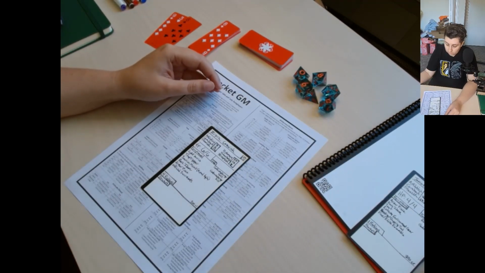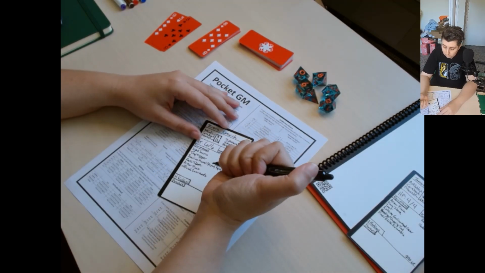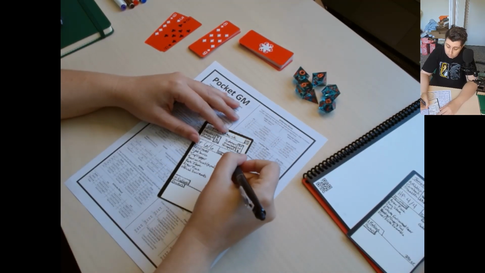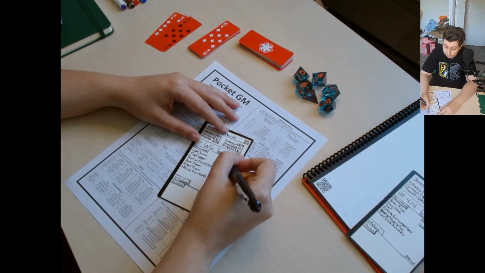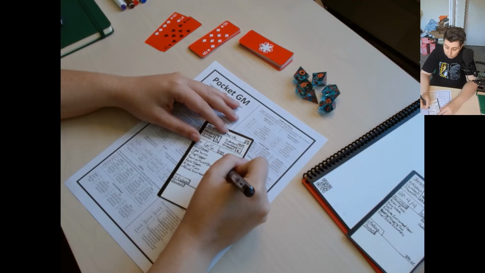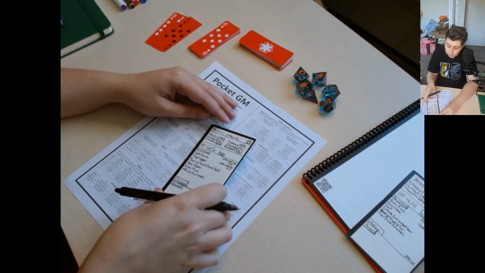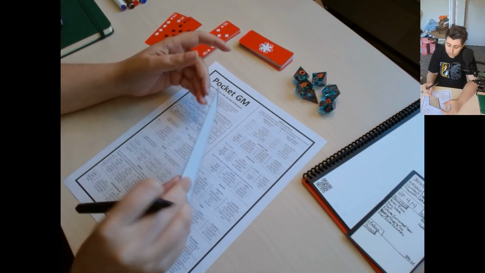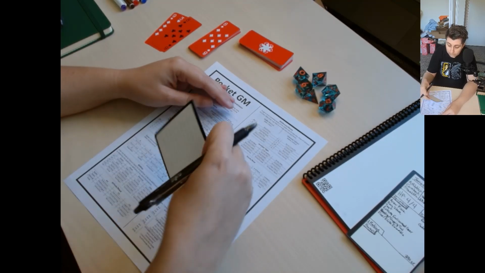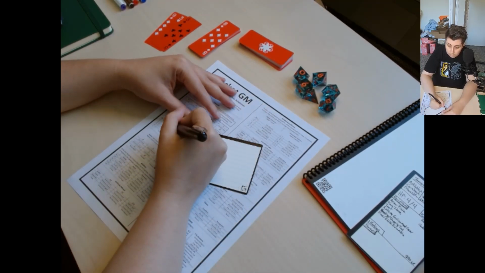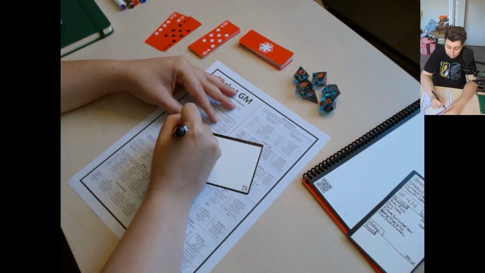All right. So we will, on the back here, I'm going to stick that on the back of the card. Also have to name it.